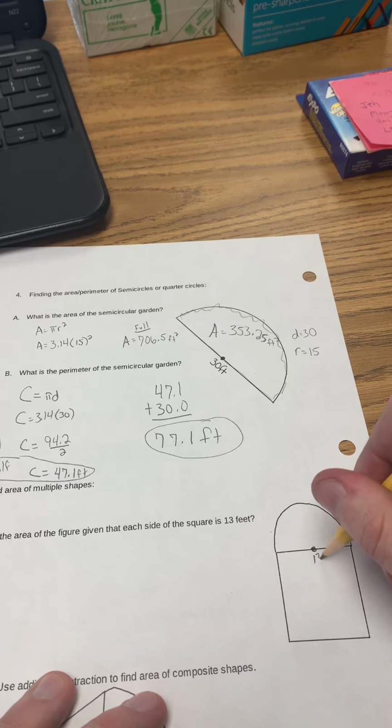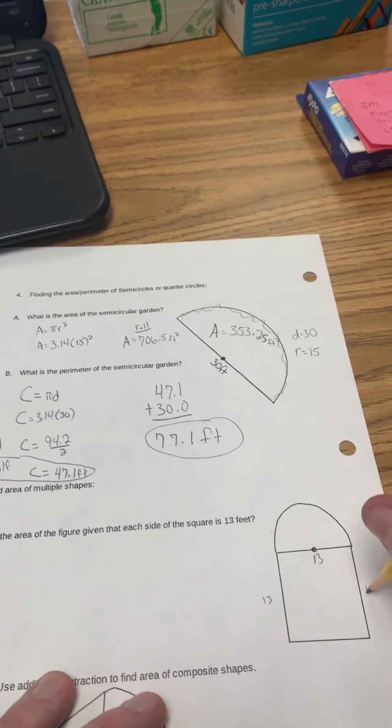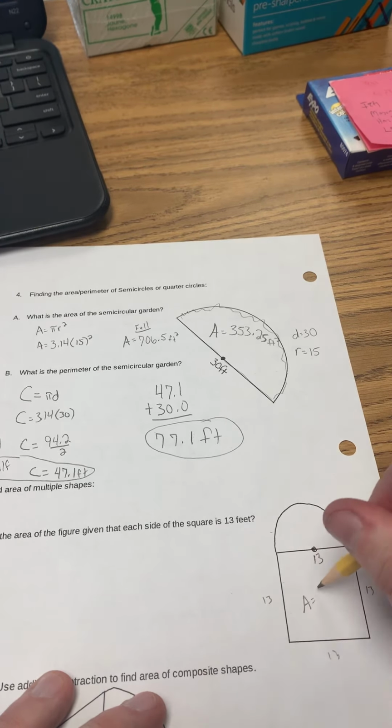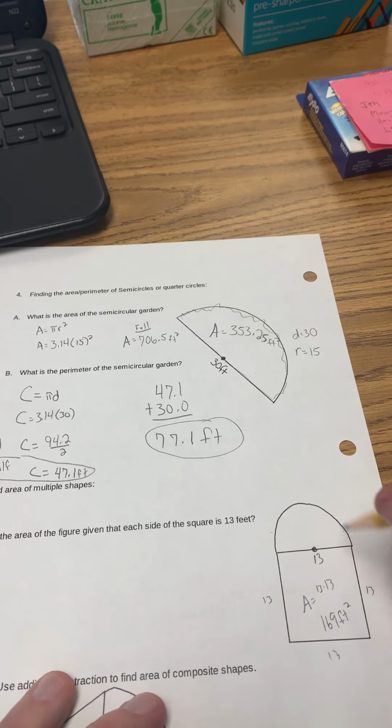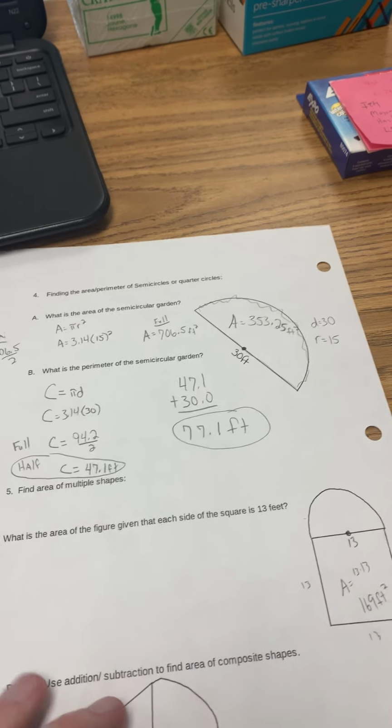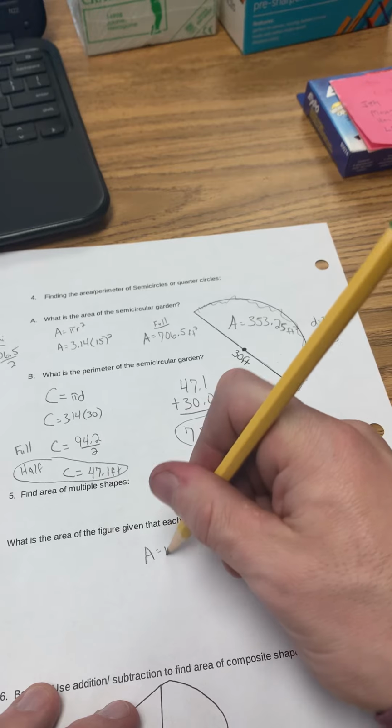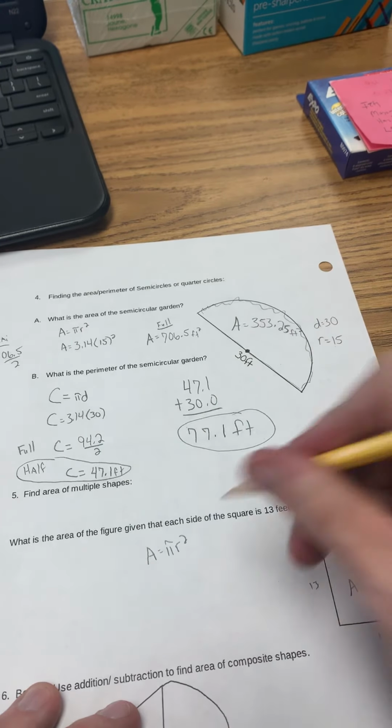Each section of the square is 13. So the area of the square itself is 13 times 13, which is 169 feet squared. But how do I find the area of that semicircle? A equals pi r squared.